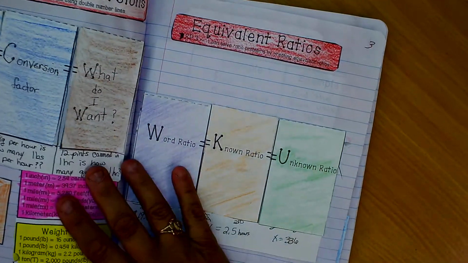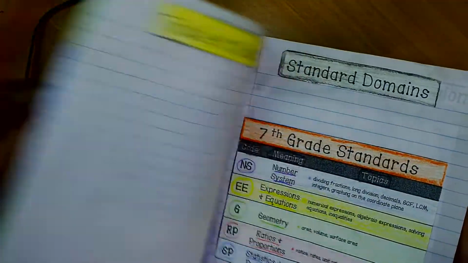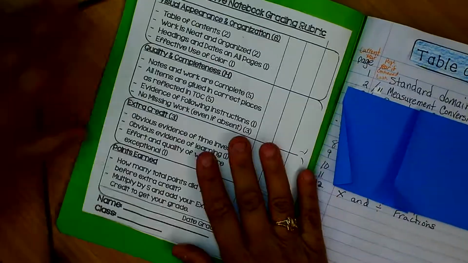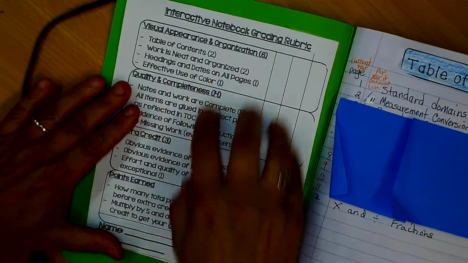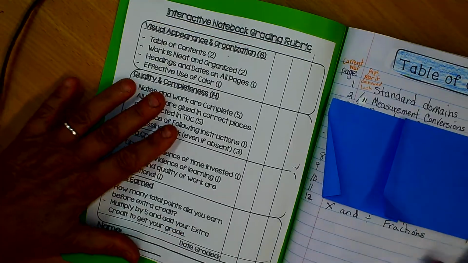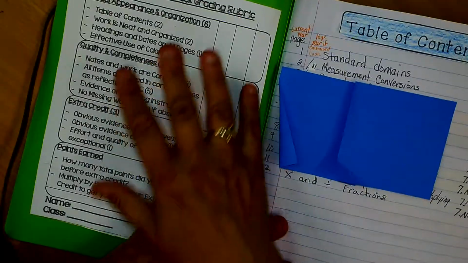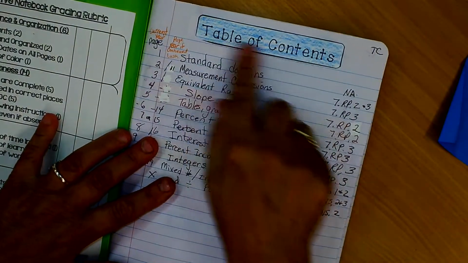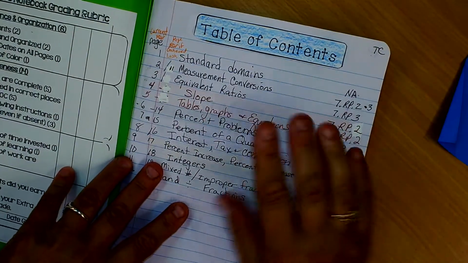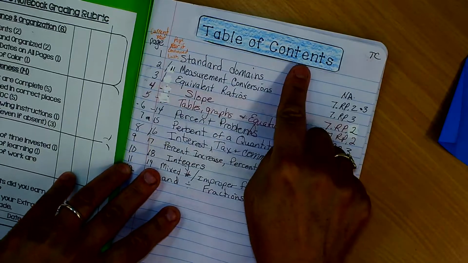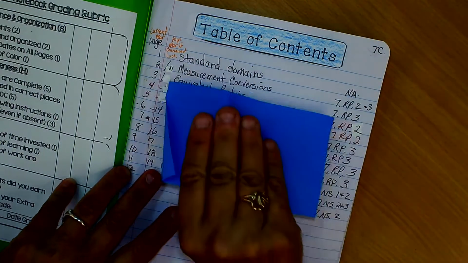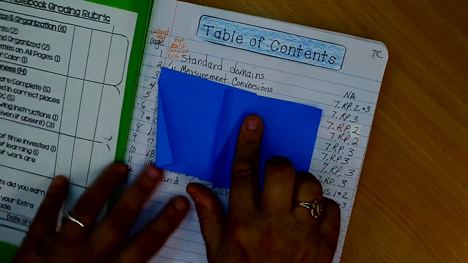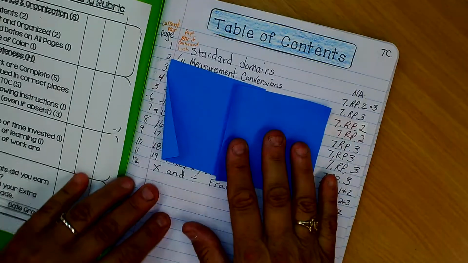Today we set up our grading rubric, which you need to have a grading chart in the front. Okay, write it out on a sheet of paper and put it in there if you can. Your table of contents is just going to have your table of contents title on there. There should be one. Make it yourself if you can't. Today we just did measurement conversions and standard domains. If you're a second year student using your 6th grade ones, you may want to start your 7th grade table of contents on the second page.